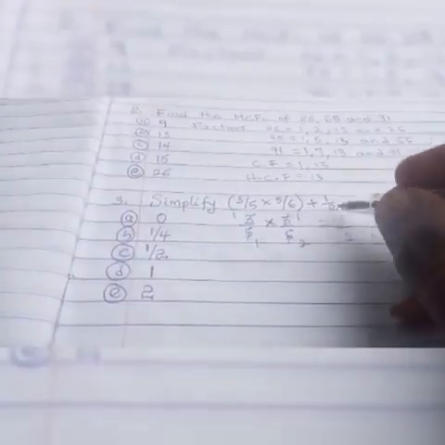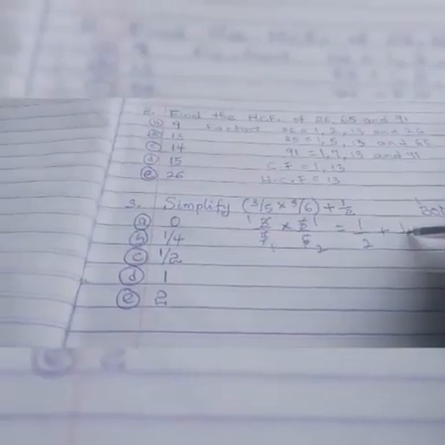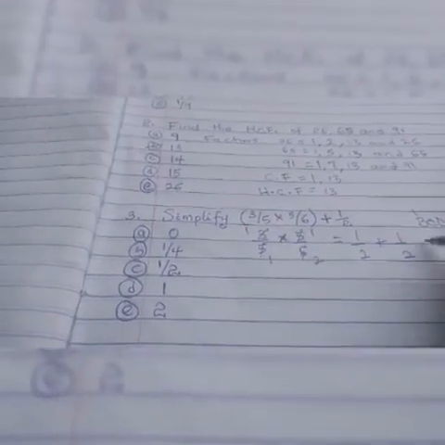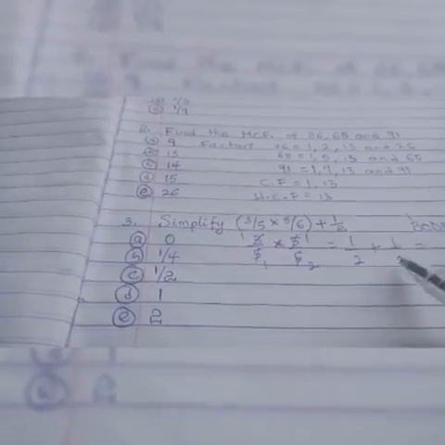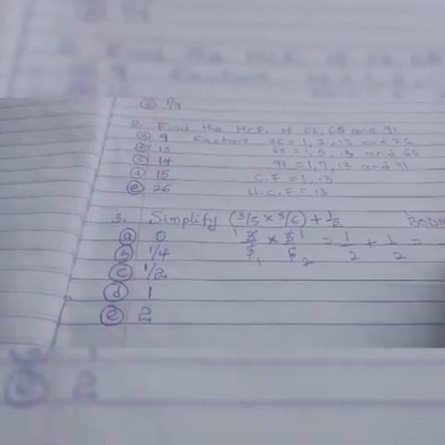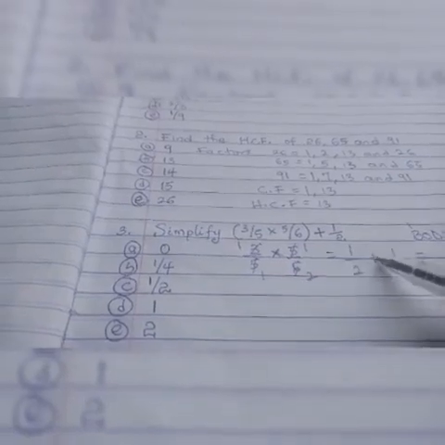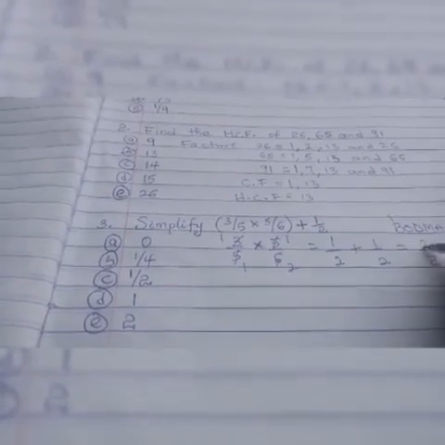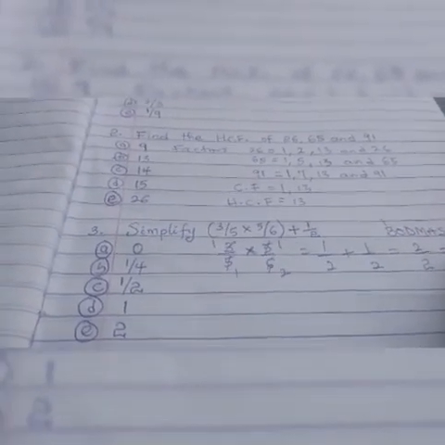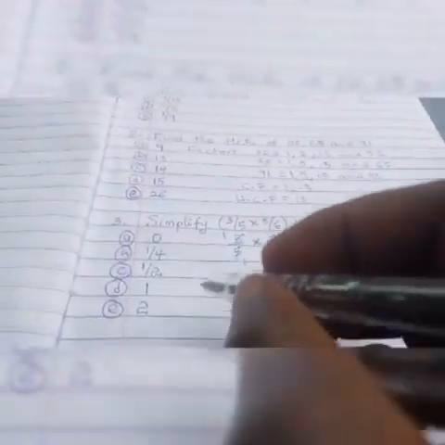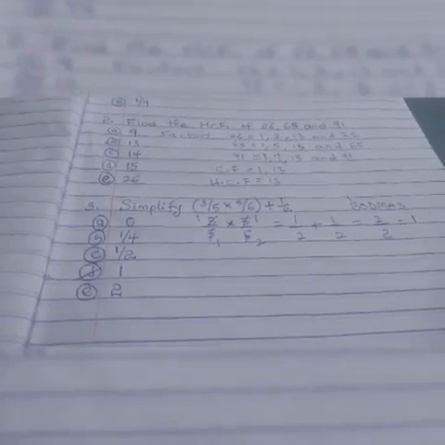So additionally, we now have plus 1/2. Since they have the same denominator, I don't need to stress myself here. I'll pick one of the denominators. Then 1 plus 1 will give me 2, and 2/2 is equal to 1. And when you see, this is option D, which is the correct option.